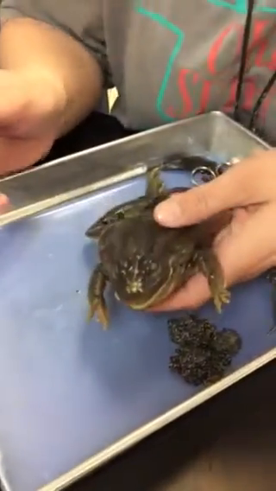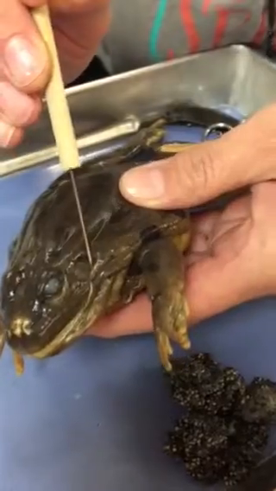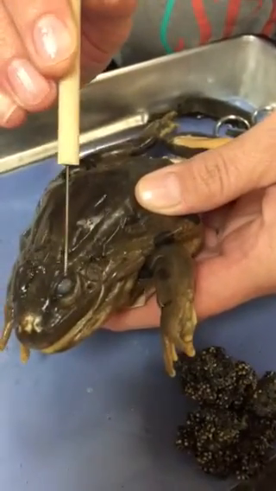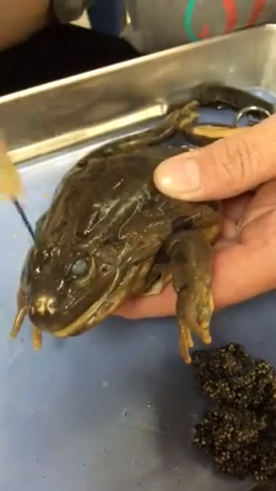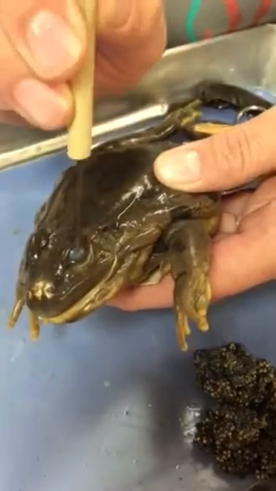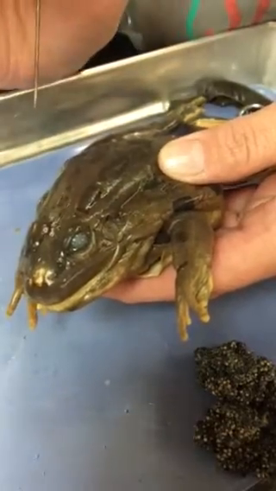So, looking at the external features, right here we have the tympanum, which is the eardrum. You have the nictitating membrane. So, eye is not one of your choices. If I have a pin just inside the eye, then I'm asking for the nictitating membrane.